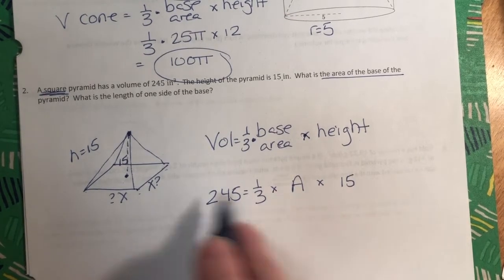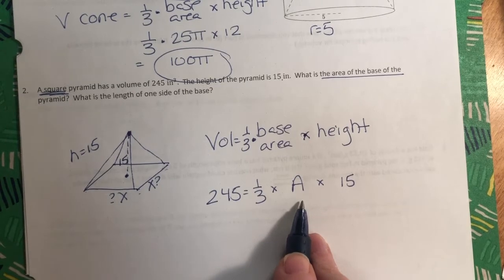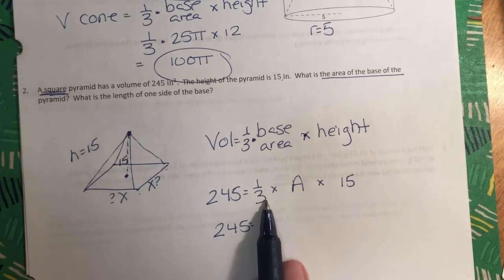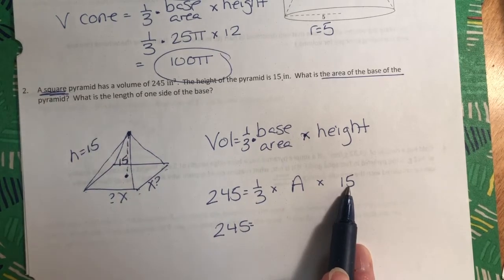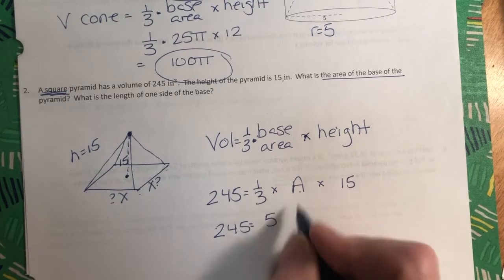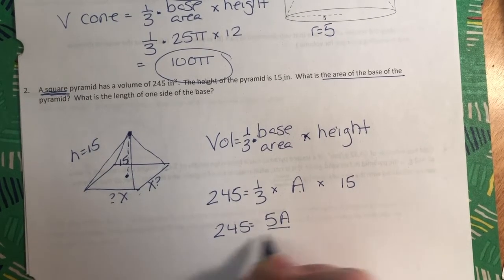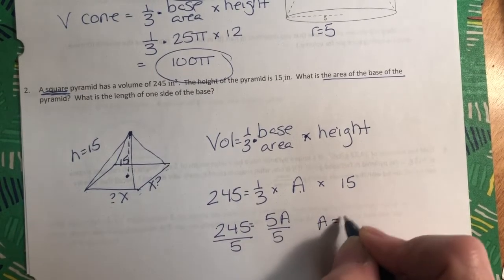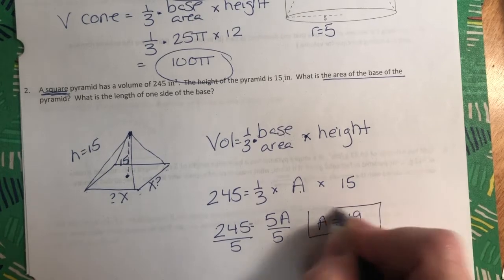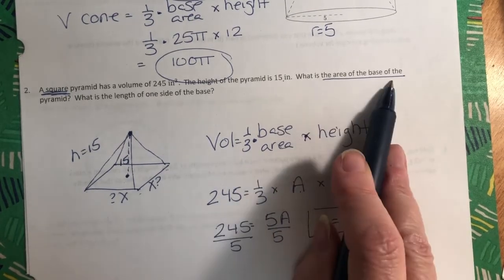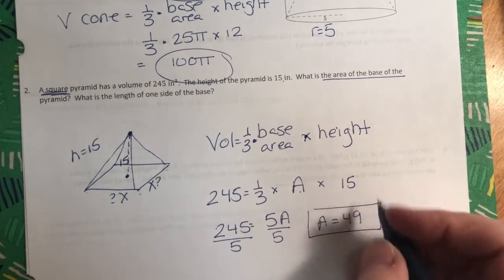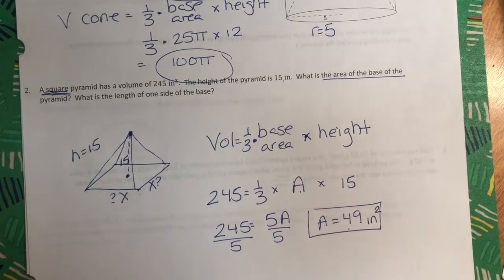It's an equation. We're only missing one number, so we can solve for it. So we have 245 equals 1/3 times 15. 1/3 of 15, or 15 divided by 3, is 5, times A. Divide both sides by 5, and it turns out that A is 49. So the first question, what is the area of the base? It's 49 inches squared, since area is in inches squared.